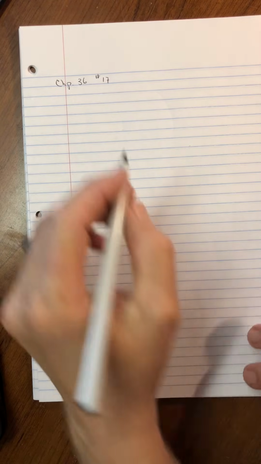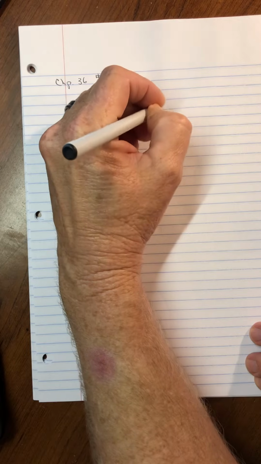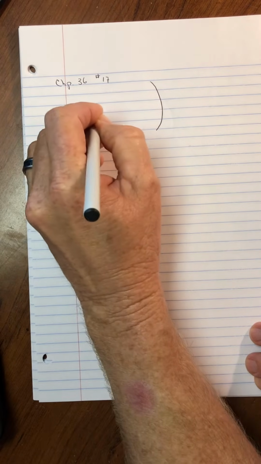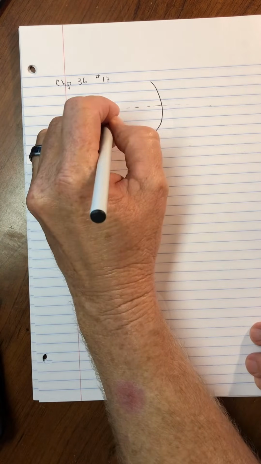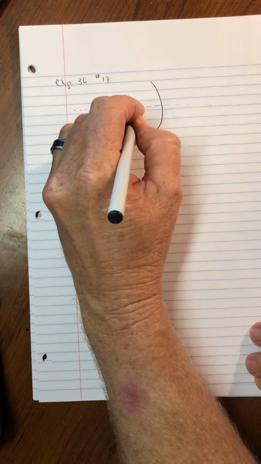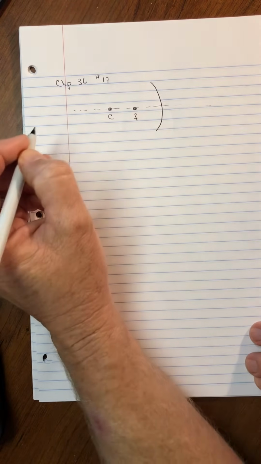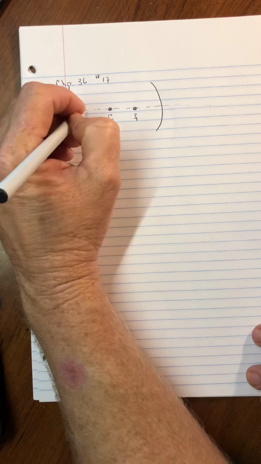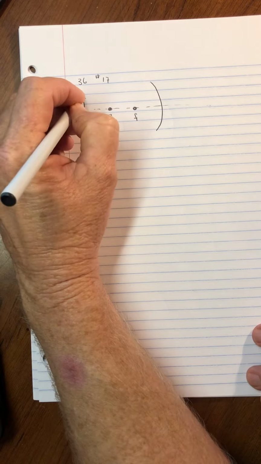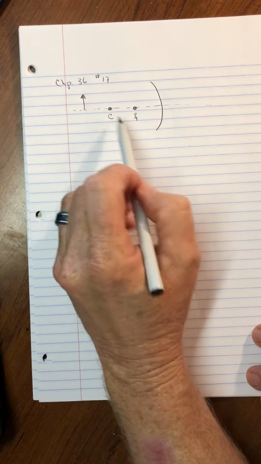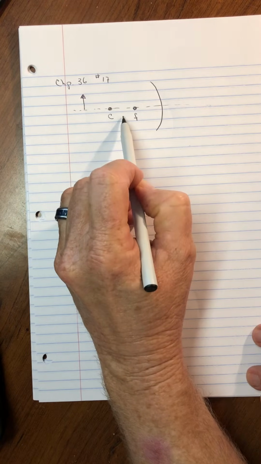Now, maybe a good review here is important because if we take the concave mirror and look at really 3 different positions, and so if this is the center of curvature and this is then half of that, the focal length, an object that was placed here always made an image that was between these two and upside down.